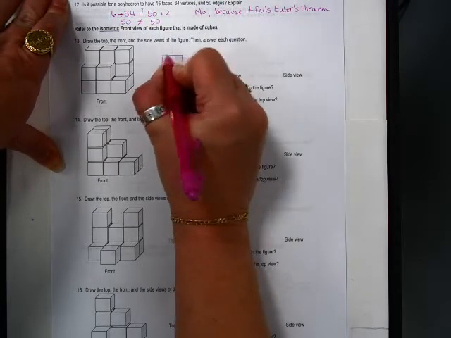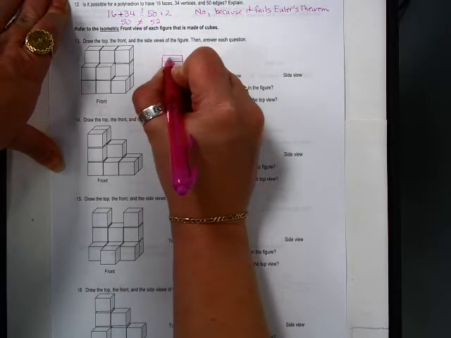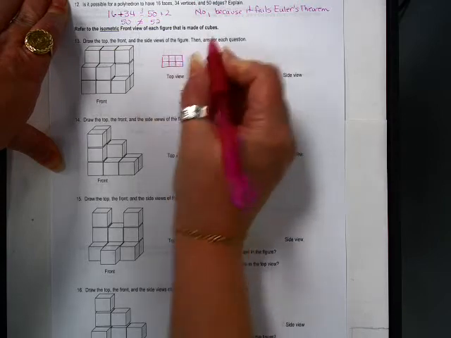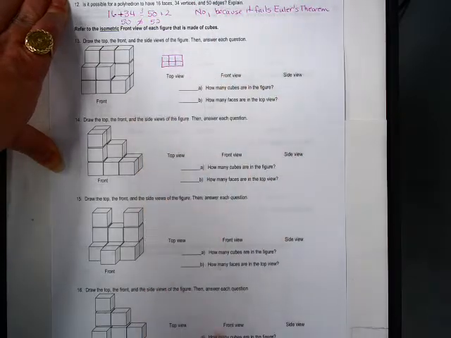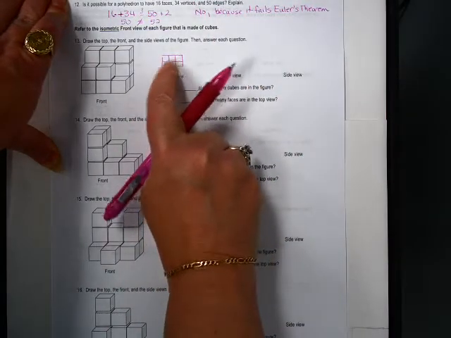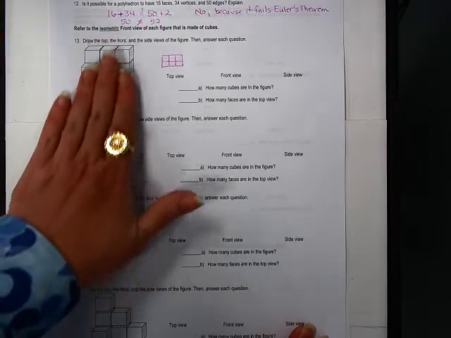Okay, so the top view, that means looking straight down on top of it. So if I look straight down, I've got 1, 2, 3 squares, and then 1, 2, 3 squares. So I'm going to draw a big rectangle. I'm going to cut it in half, and then cut it in thirds. So it's going to be a row of 3 and a row of 3.